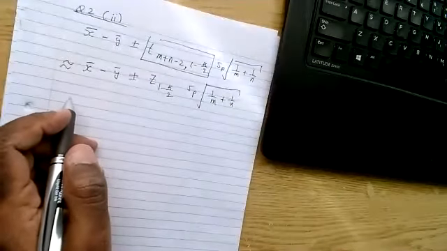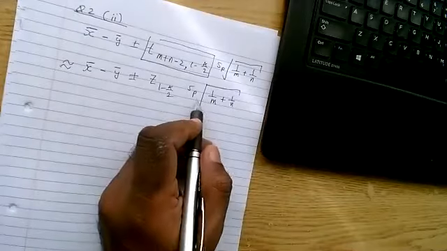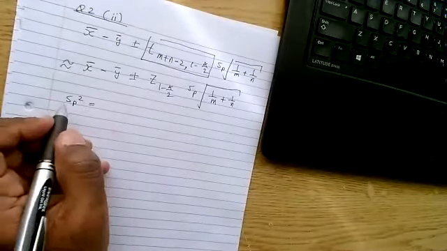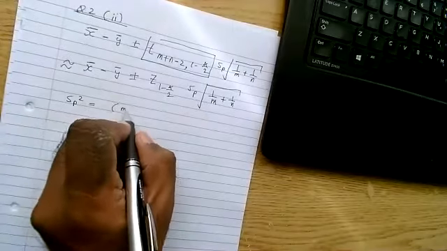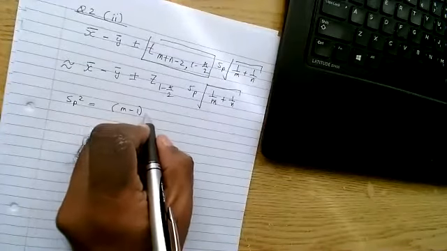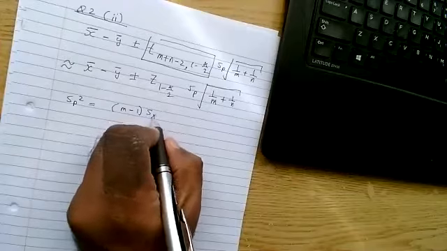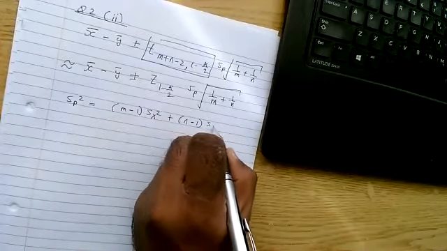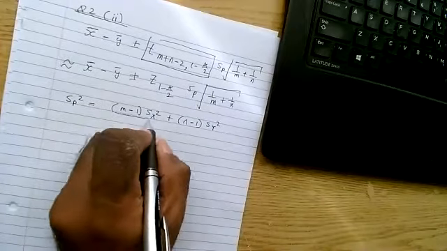Now let's write down S_P. S_P squared is the pooled sample variance, which you may recall, this is the formula I gave you.